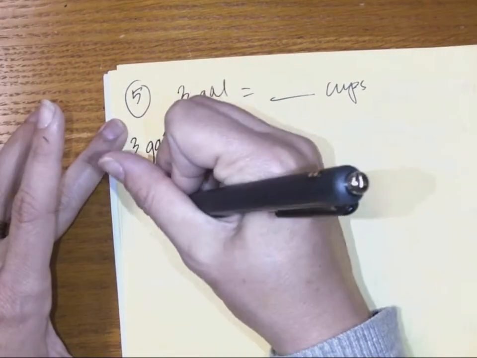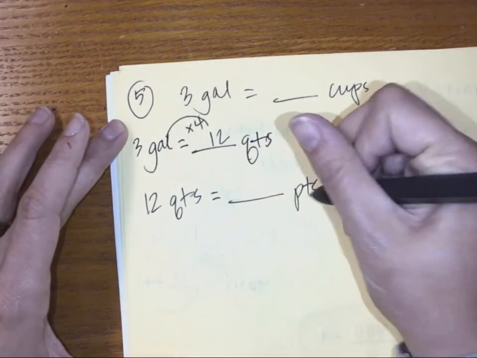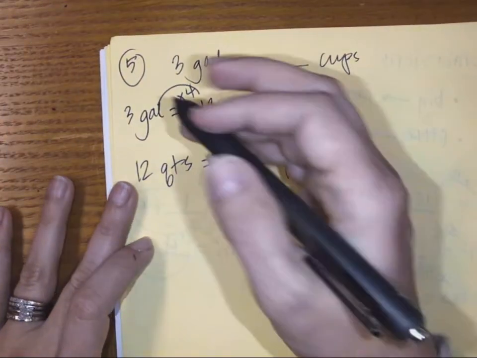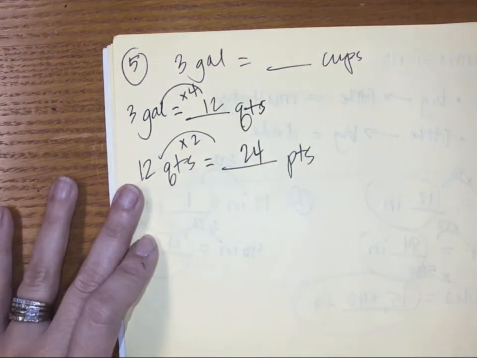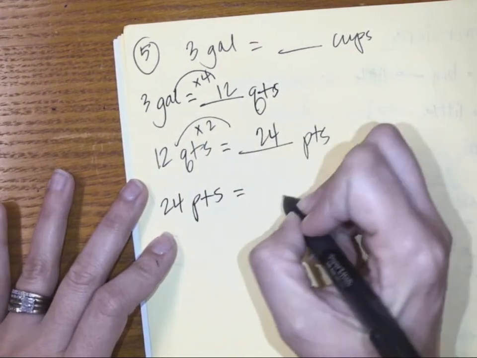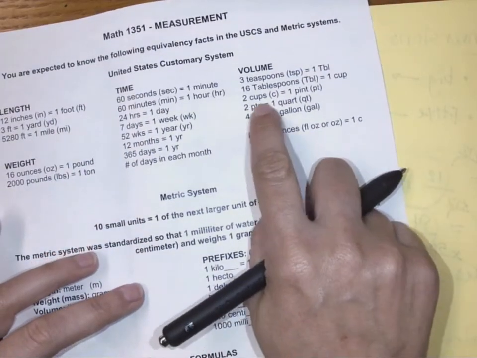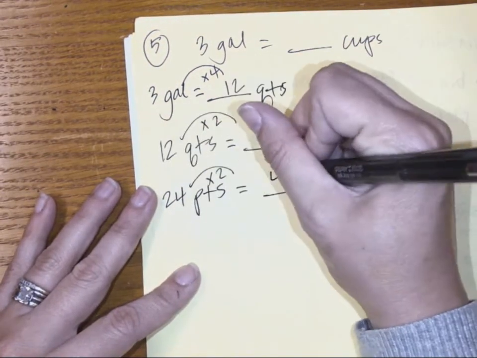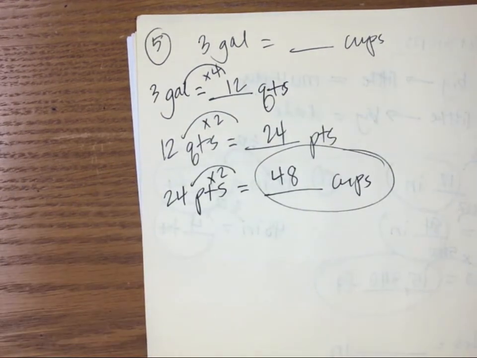So we're at 12 quarts now. If I have 12 quarts, I'm trying to get to cups, I need to turn it into pints next. There are 2 pints in a quart, so I need to multiply this by 2, and I get 24 pints now. And now that I'm at pints, I'm trying to get to cups, and there are 2 cups in 1 pint. So I'm going to multiply by 2, and 24 times 2 is 48 cups in a gallon.